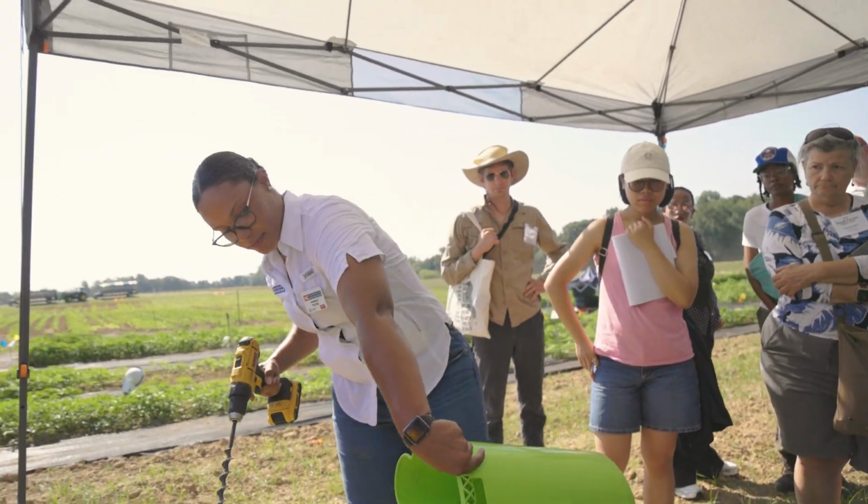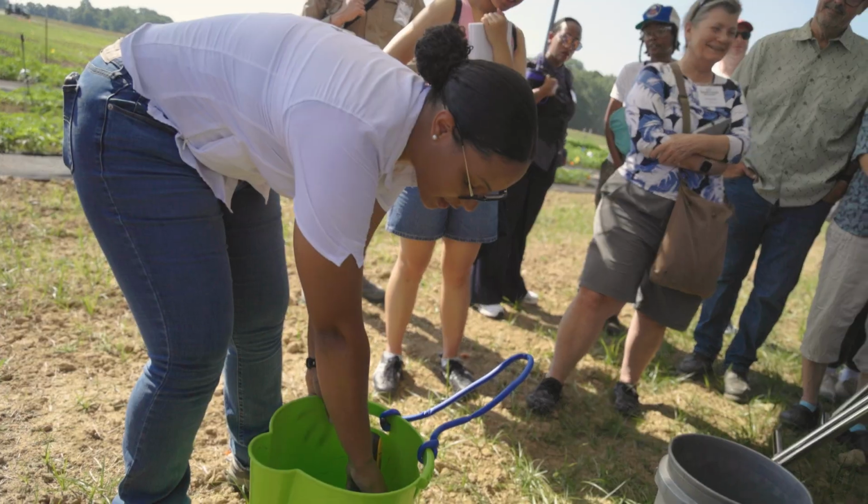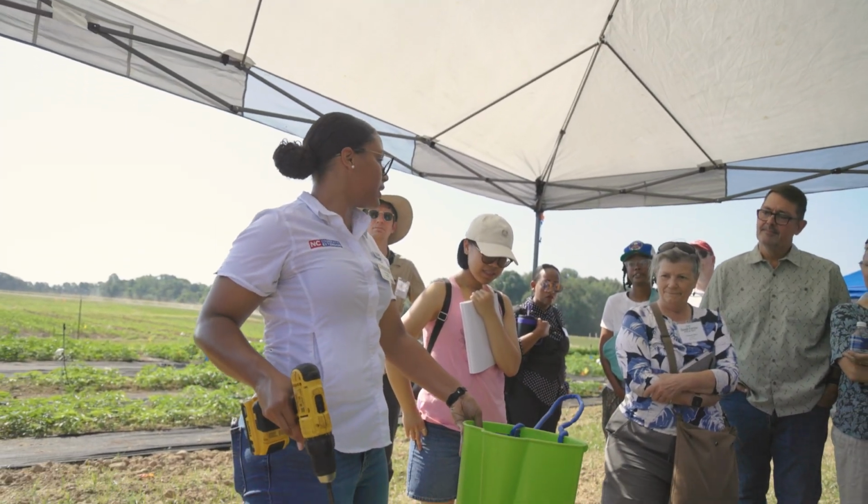There's a hole in this bucket. Hole in the bucket. I need a reverse. And then your soil sample comes in the bucket.